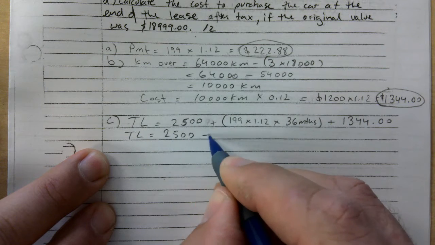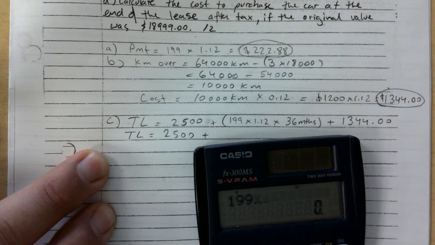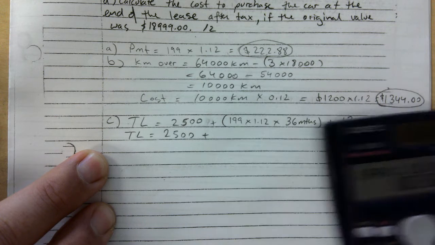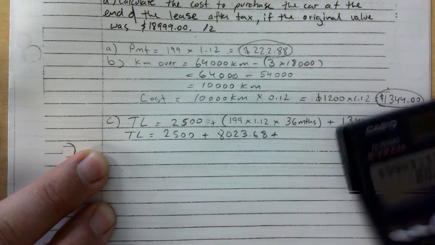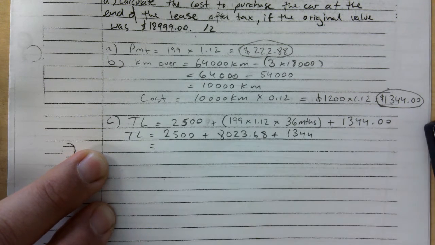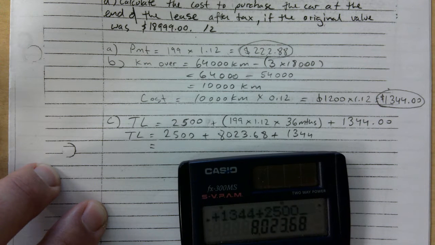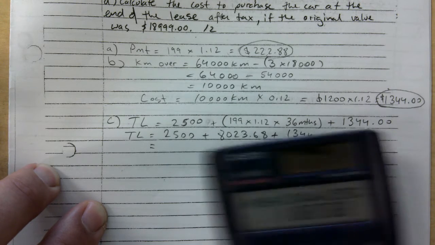So 2,500 total payments. I get it out of that. And that's that much, 8,023.68. And then you tack on that. And that's 11,867.68.